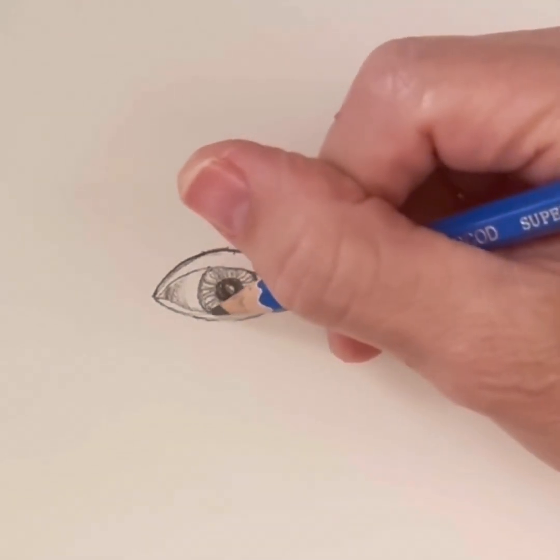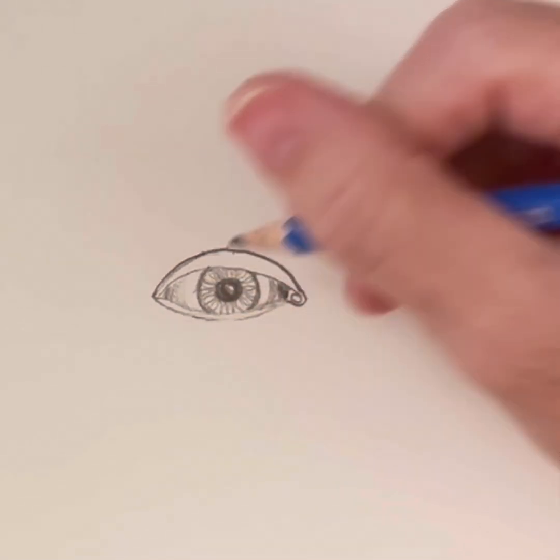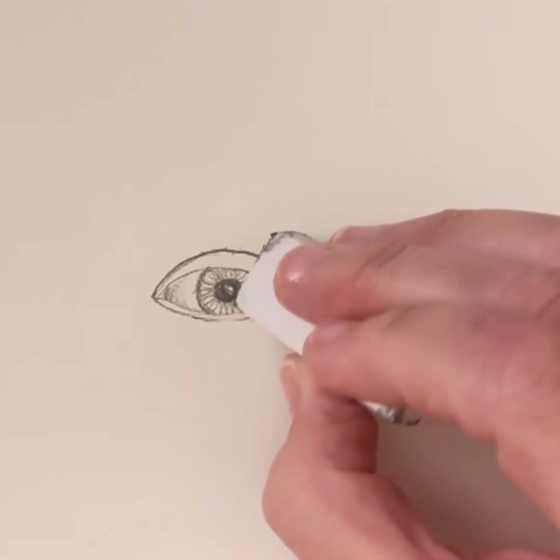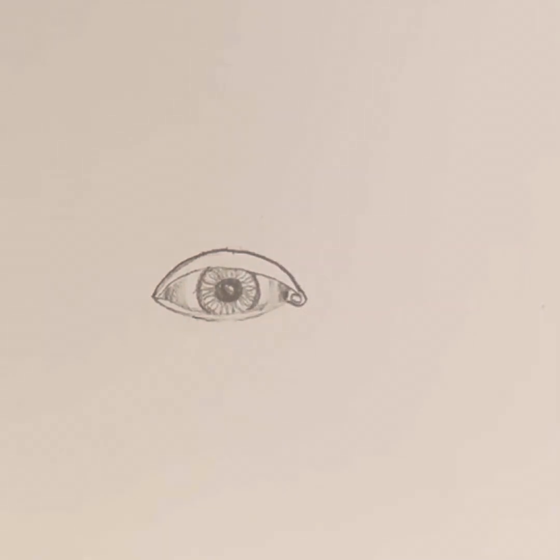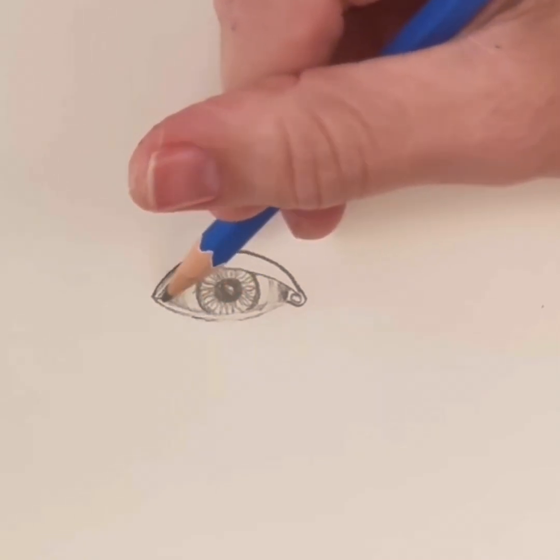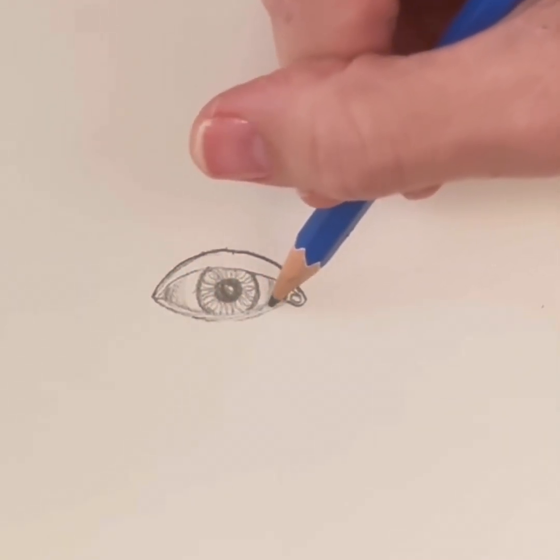And I'm going to shade a little bit on this. Now, if I think I don't have enough white, I can always erase some. And I'm going to add a little tiny bit of color of pencil there.